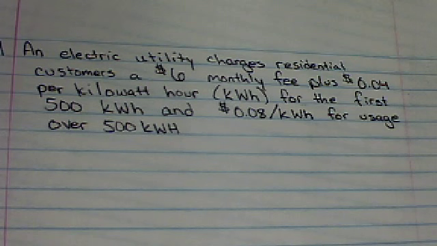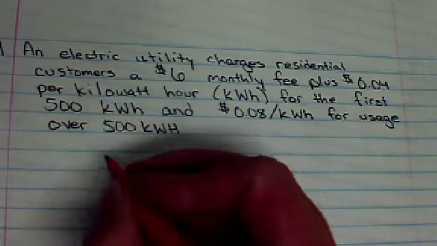The company charges a different amount depending on your usage. So let's call it f of x for fun.